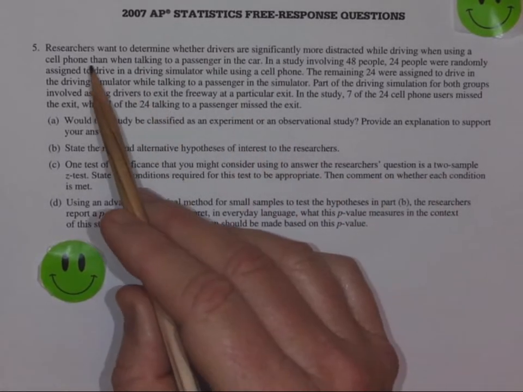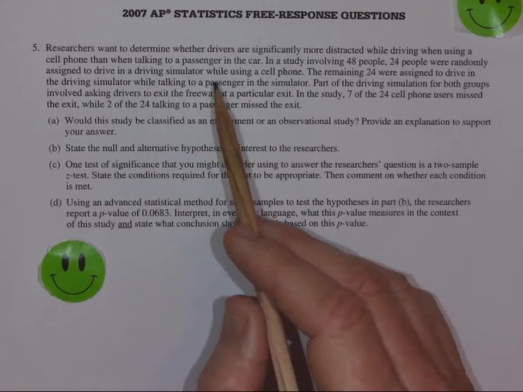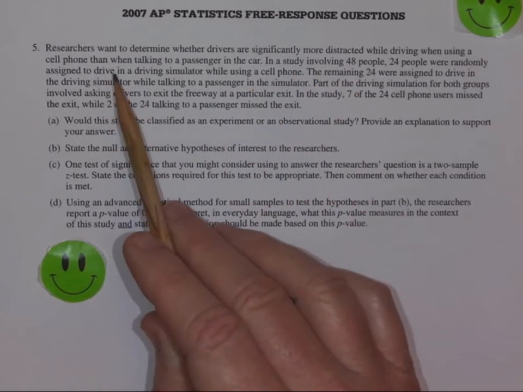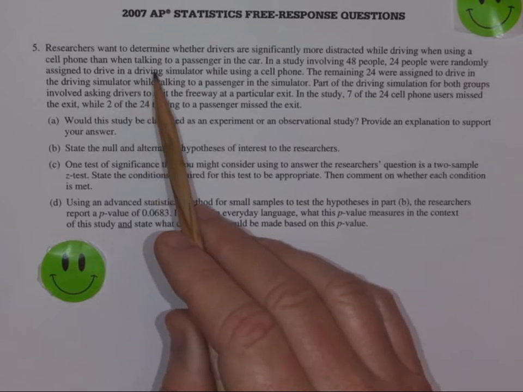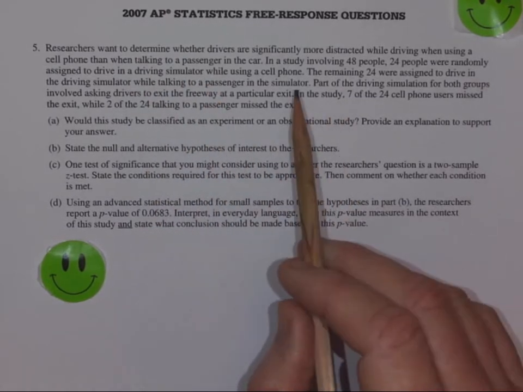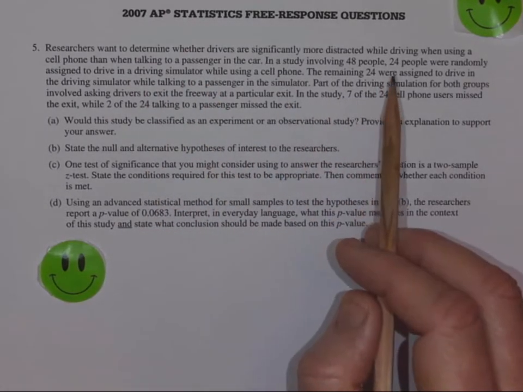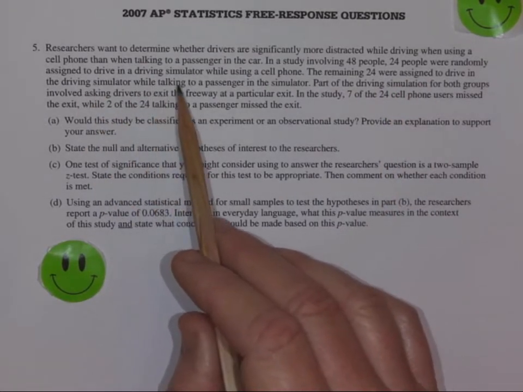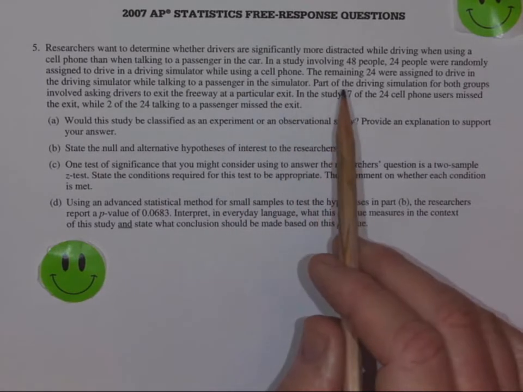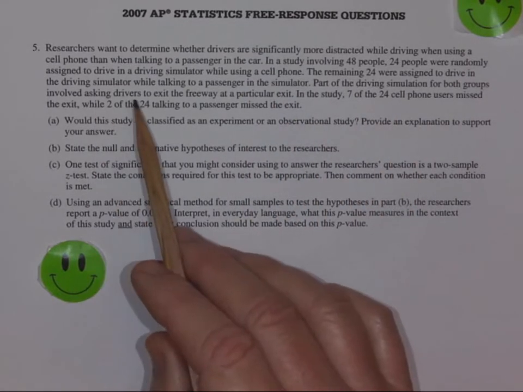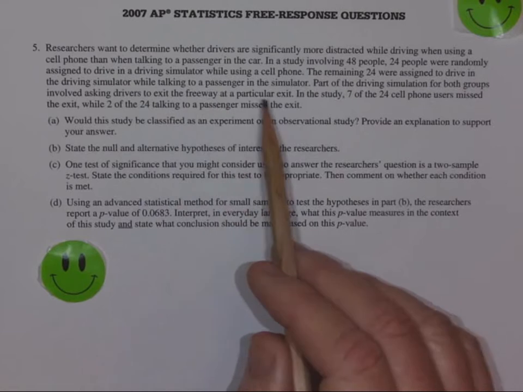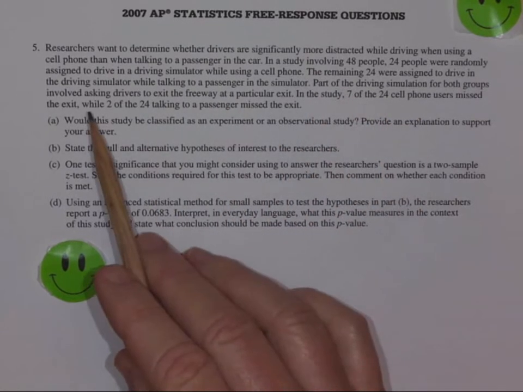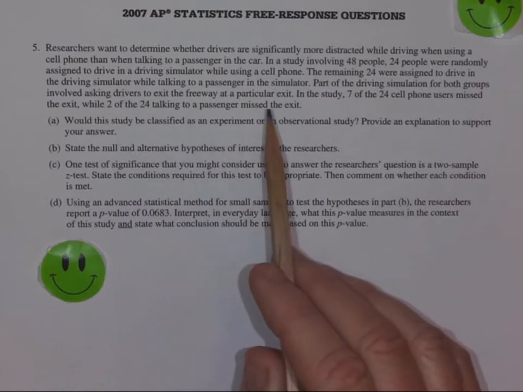So this one says, researchers want to determine whether drivers are significantly more distracted while driving when using a cell phone than when talking to a passenger in the car. In a study of 48 people, 24 people were randomly assigned to drive in a driving simulator while using a cell phone. The remaining 24 were assigned to drive in a driving simulator while talking to a person in the simulator. Part of the driving simulation for both groups involved asking drivers to exit the freeway at a particular exit.